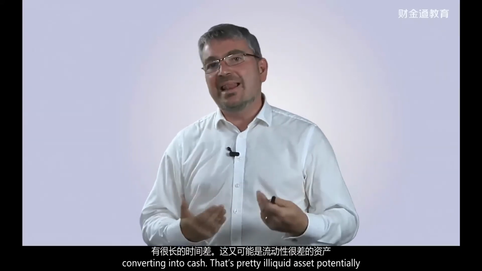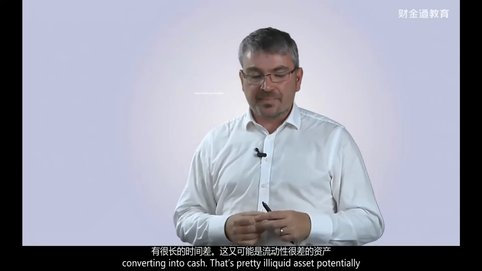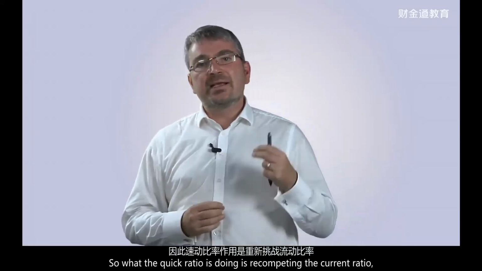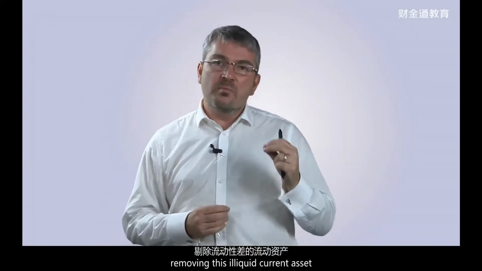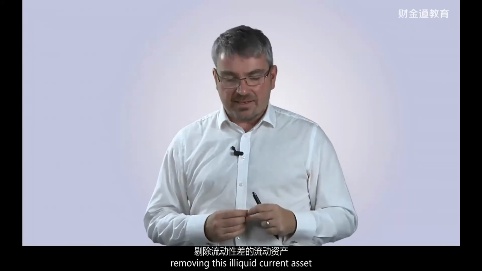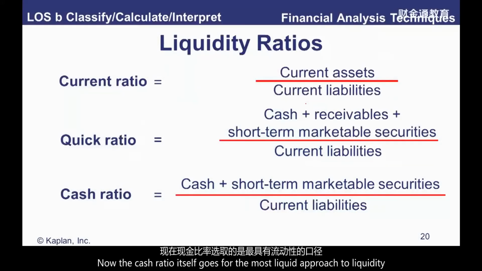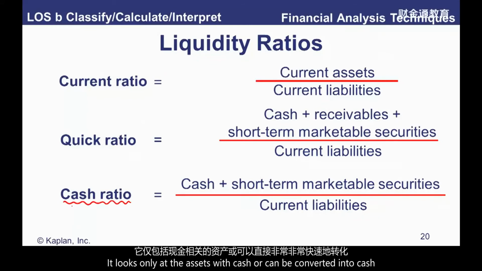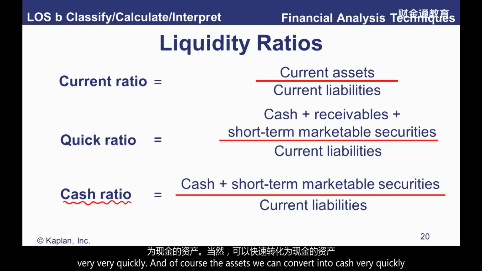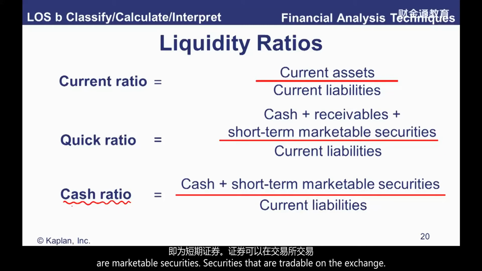It's a pretty illiquid asset potentially. So all the quick ratio is doing is recomputing the current ratio, removing this illiquid current asset. Now, the cash ratio itself goes for the most liquid approach to liquidity. It looks only at the assets that are either cash or can be converted into cash very, very quickly. And of course, the assets that we can convert into cash very quickly are our marketable securities.